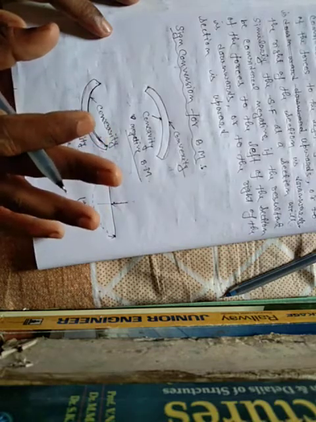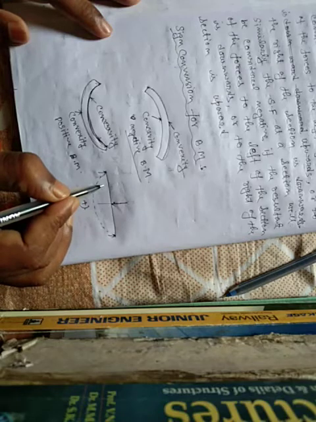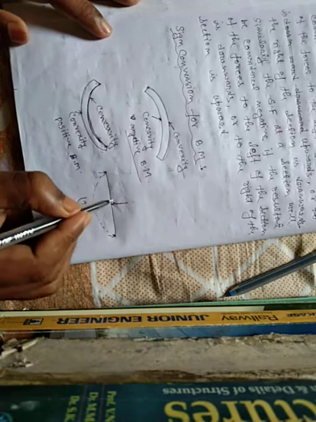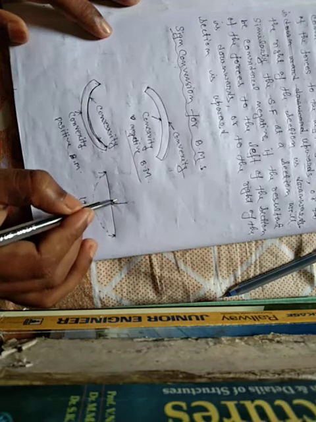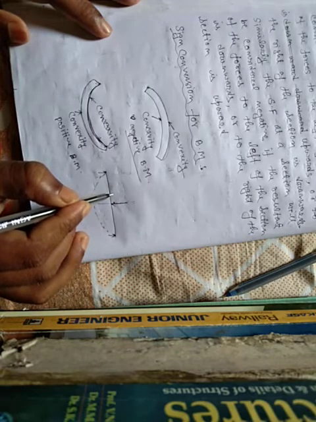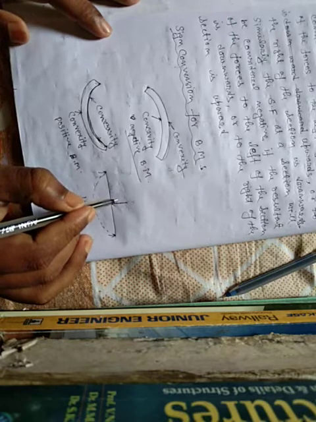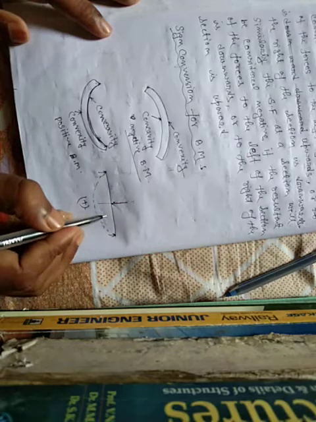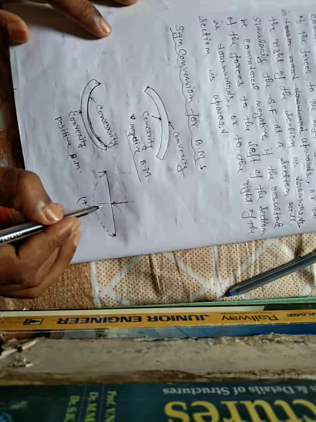For the right side section, a clockwise moment means positive bending moment. For the left side section, an anti-clockwise moment means positive bending moment.